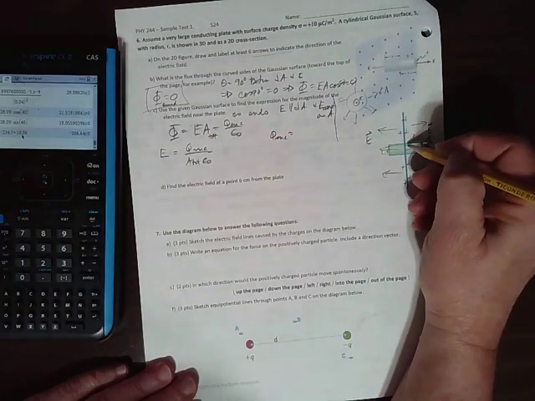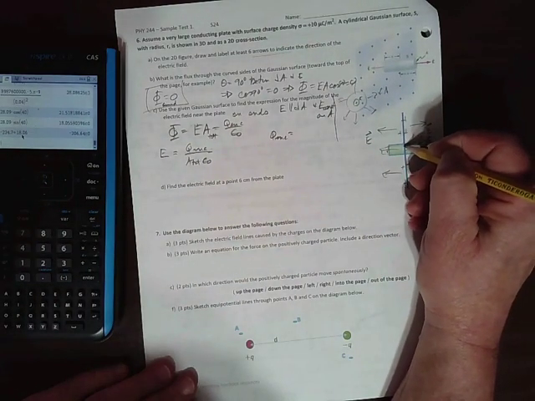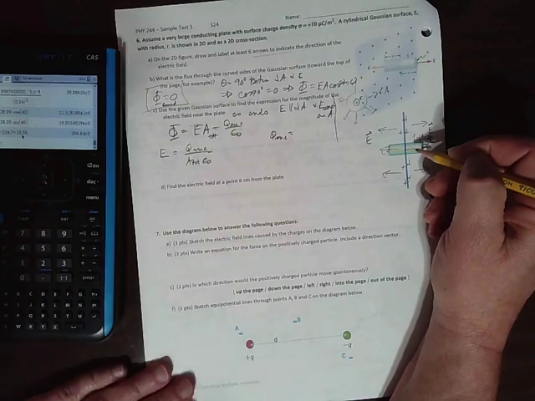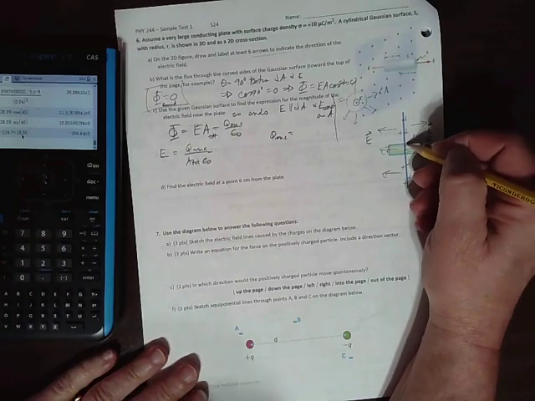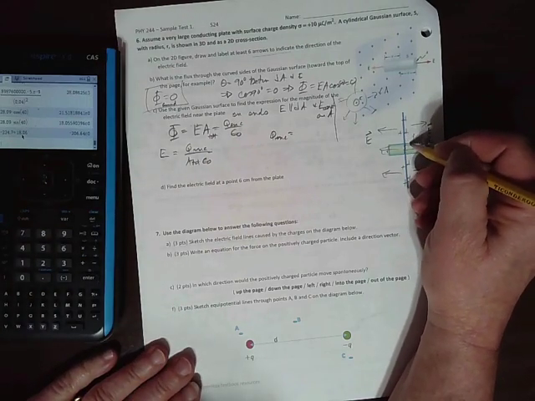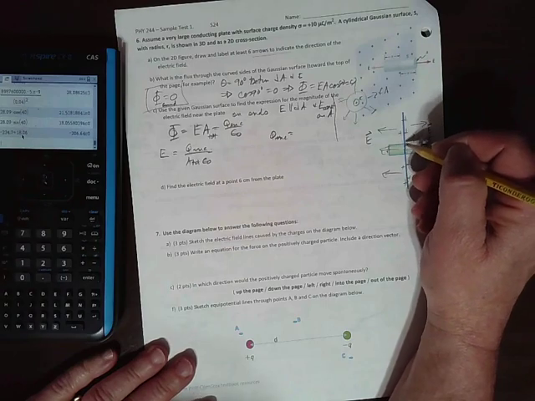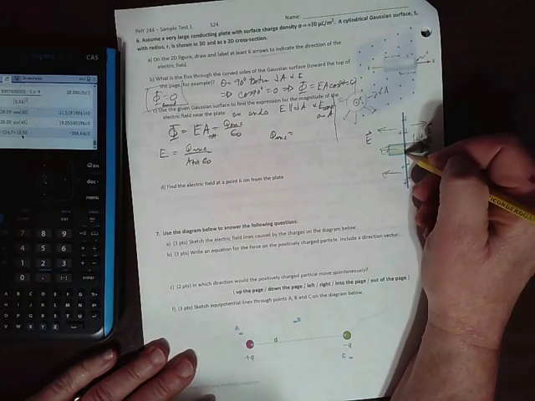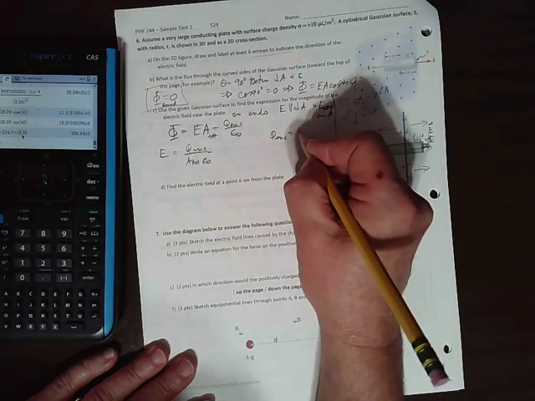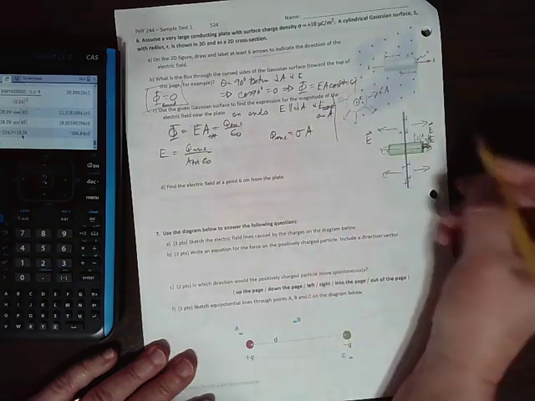Alright, so it's just a very thin plane of charge. There's only one single row of charges, so we're not going to treat it like two surfaces that have charge on both sides. It's just one very thin sheet of charge, right? So Q enclosed is just going to be sigma times A.